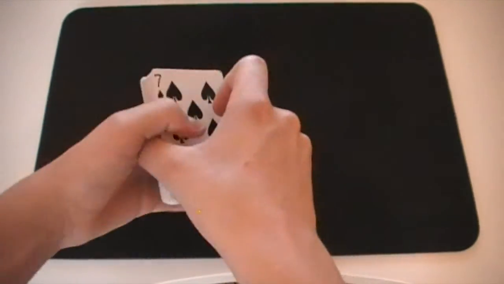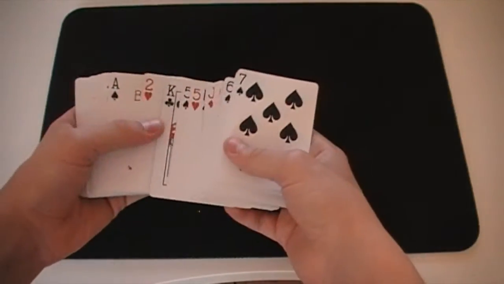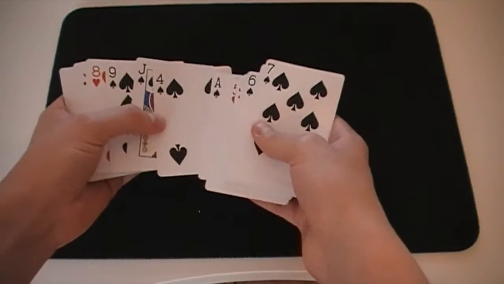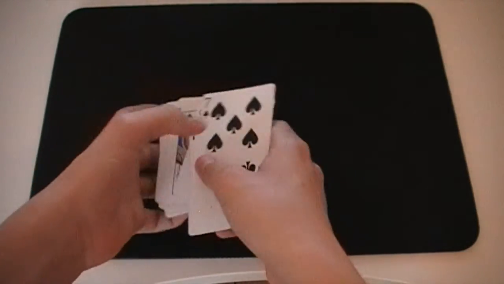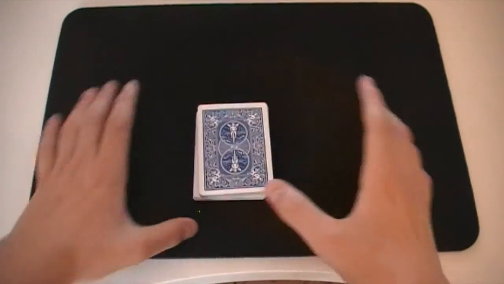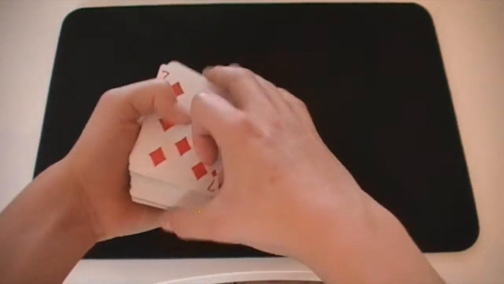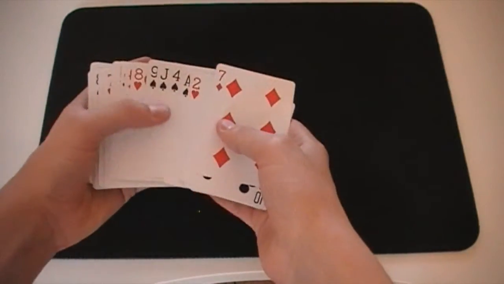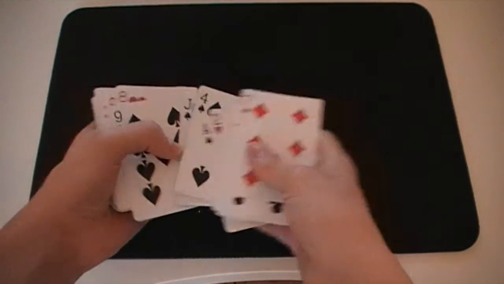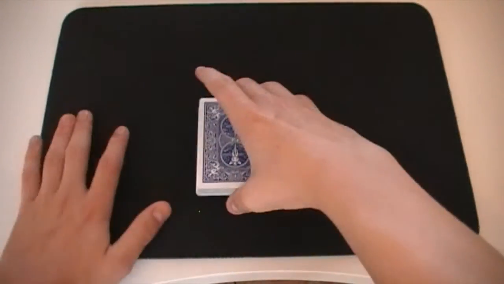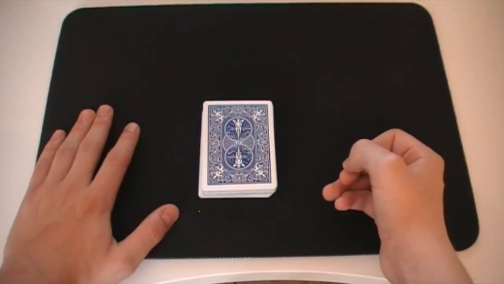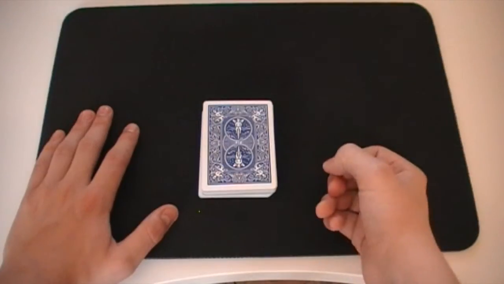So, for example, if I take a look at the pack right now, the Jack of Spades and the Four of Spades are next to each other, like we want them to be. And even after I cut the cards, if we take a look and find the Jack of Spades and the Four of Spades, they're still together. So cutting the cards doesn't actually alter the order of the deck at all.